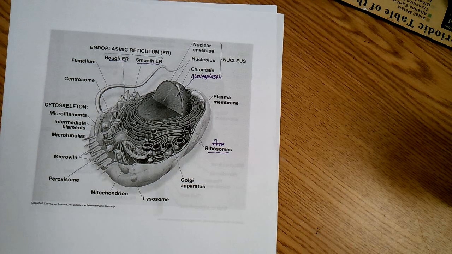Instead, the smooth ER, a very unsung hero here, is actually metabolizing carbohydrates. So when you eat your carbs, it's helping to break down the carbs. It's also synthesizing lipids, fats. Unfortunately, if you don't burn off all those carbs, it's going to synthesize them into fats. It's also synthesizing steroids, and it's also a site of detoxing in your body.